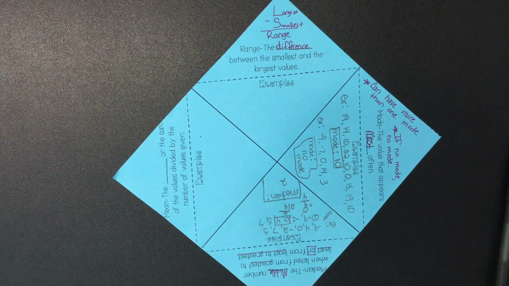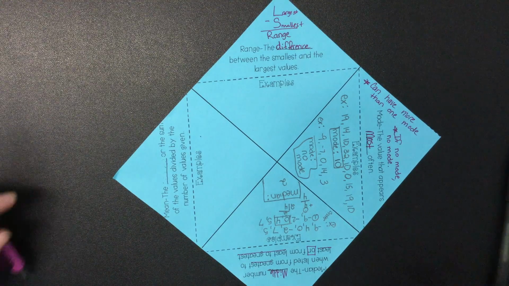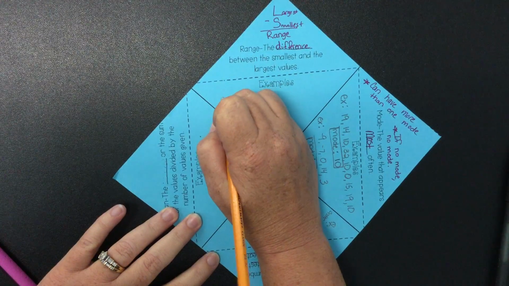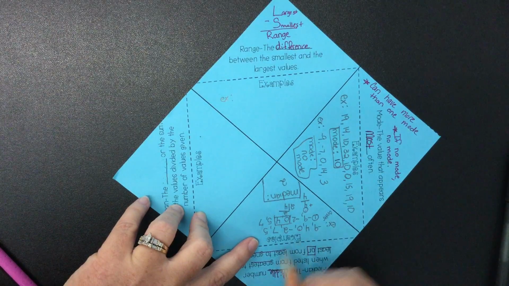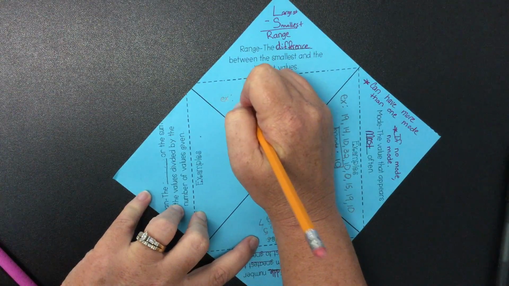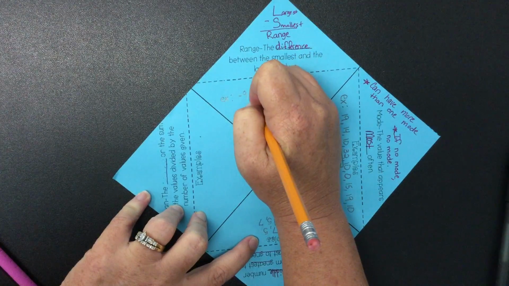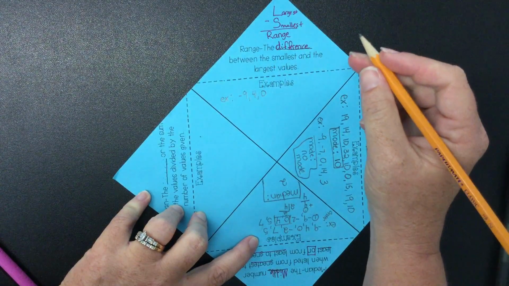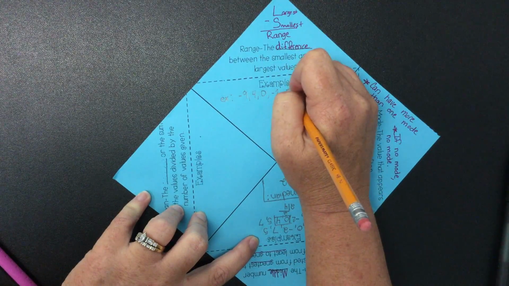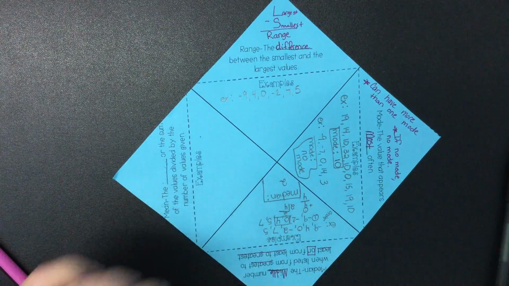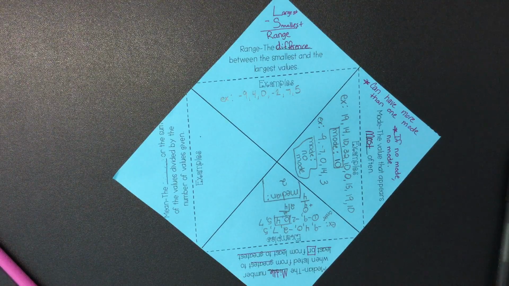Find my largest value, subtract my smallest value from it, and bam, I have my range. Wow. Told y'all, range was easy. All right, so let's look at an example. I'm actually going to use the example that we have already used for median, the same set of numbers that we used for median.